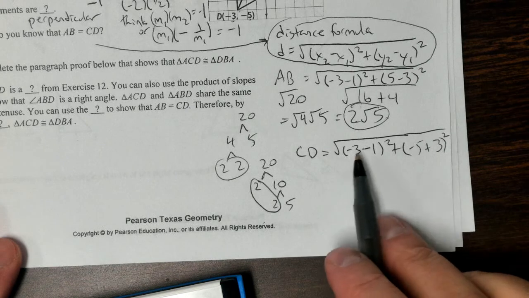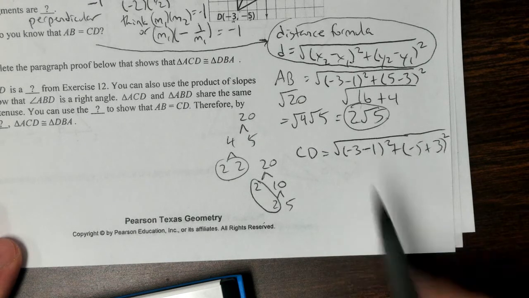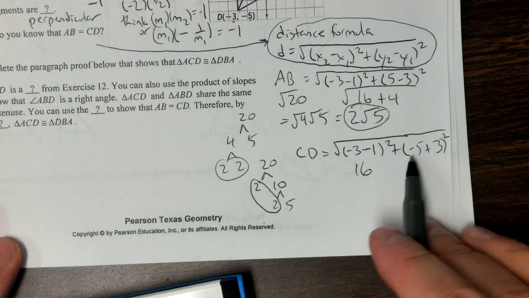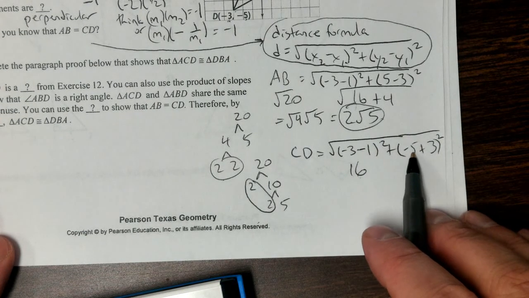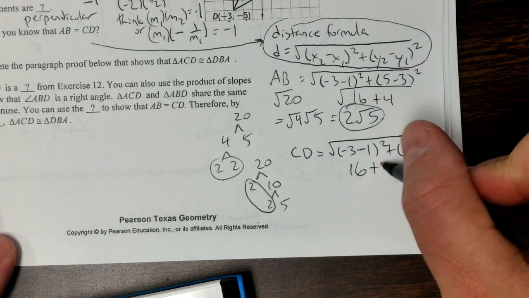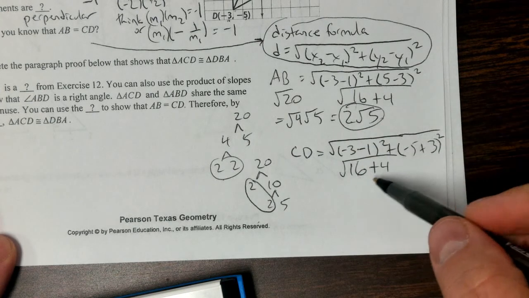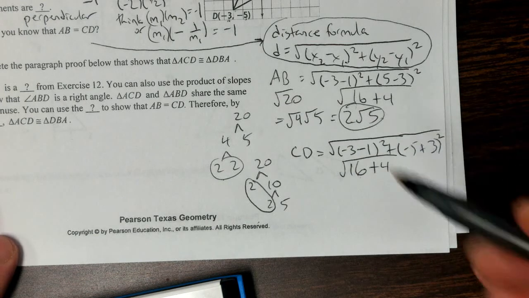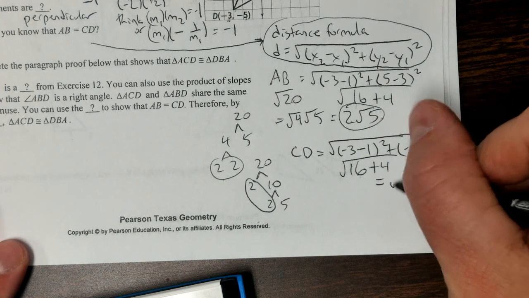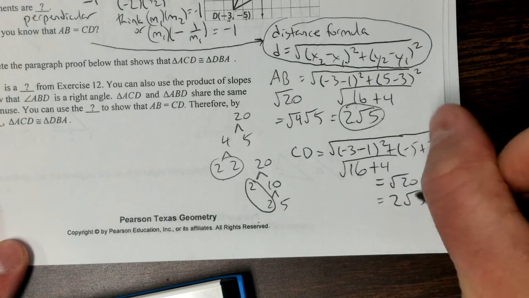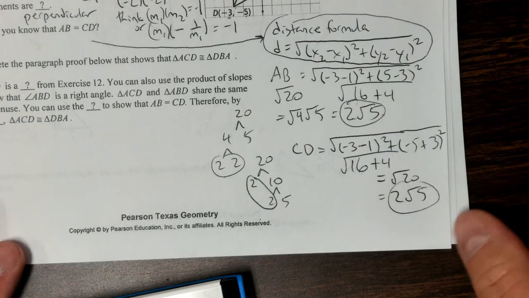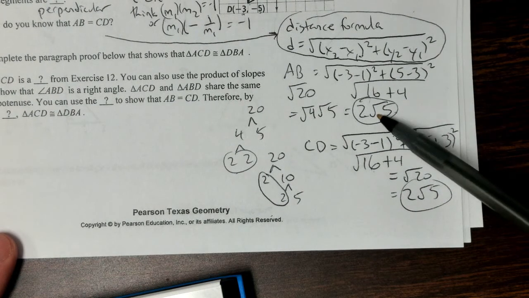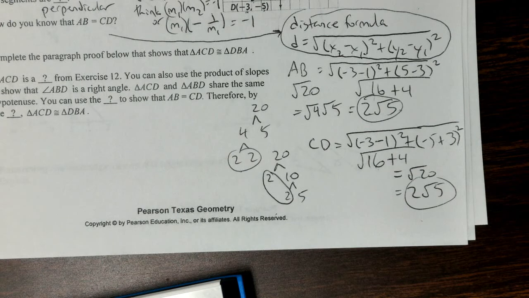So again, this would be -4 times -4, which is +16, not negative, and then -2 times -2, which is +4. So again, if you get the square root of 16 plus 4, that's square root of 20, which is 2 square root of 5. And so they match. And so that's how we know they're equal, from the distance formula, and you get 2 square root of 5 from both of them.